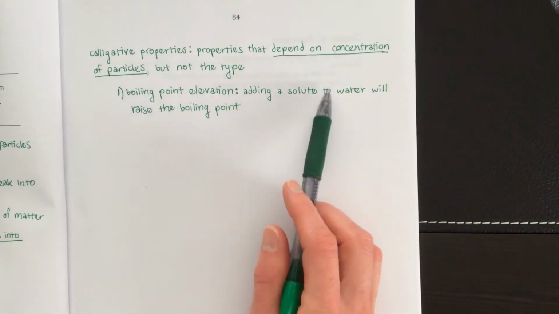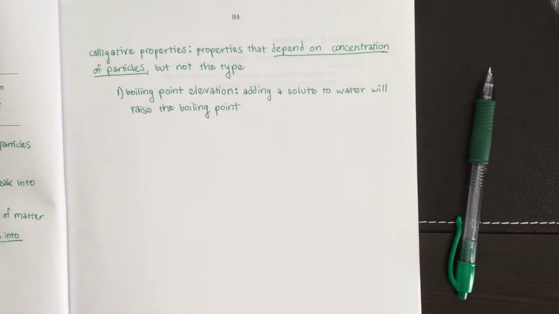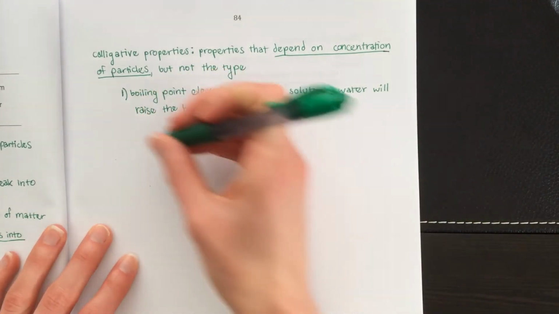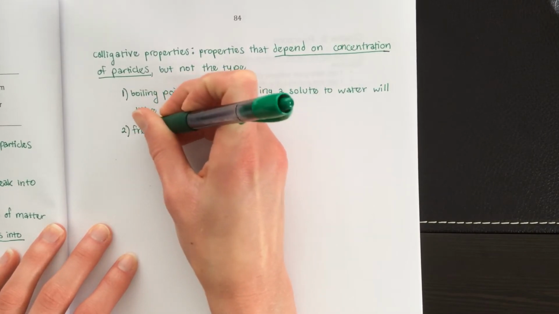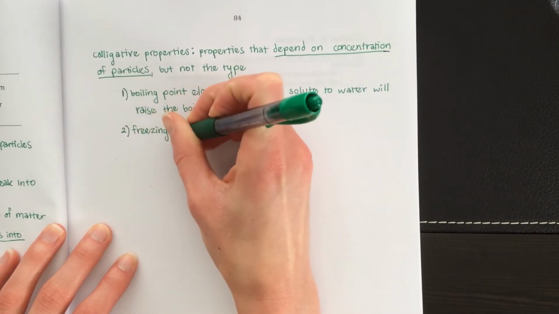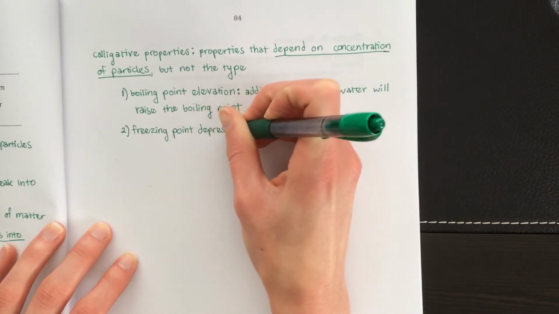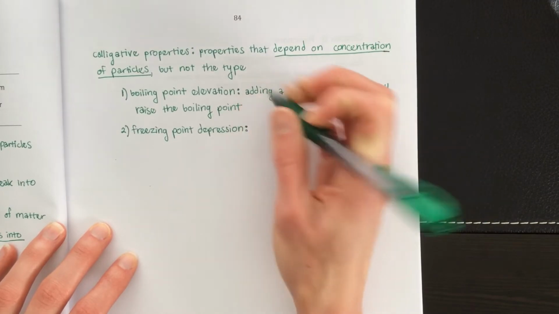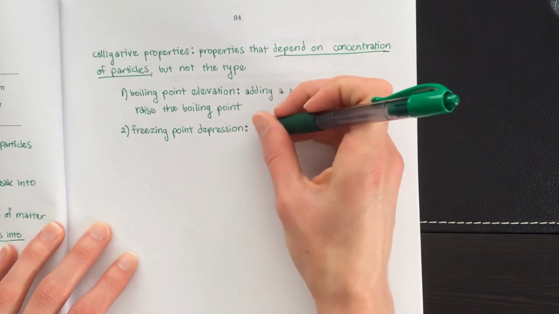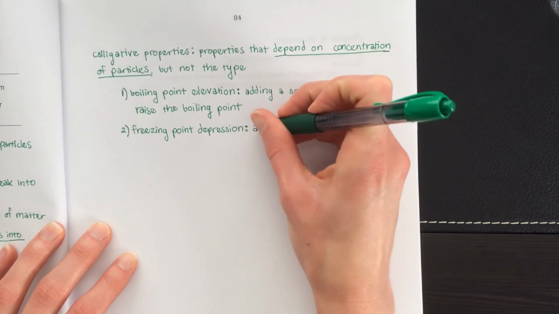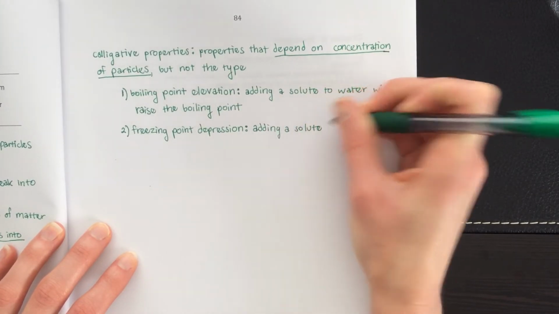Now, the more particles your solute splits into, the more the boiling point is going to go up. And we're going to see that in a second. But before we see that, let me tell you about one other colligative property called freezing point depression. So this is kind of the opposite of boiling point elevation. Elevation means to go up, so if you add something, the boiling point goes up. Freezing point depression means if you add a solute, the freezing point goes down.